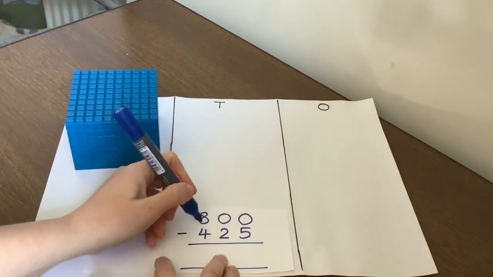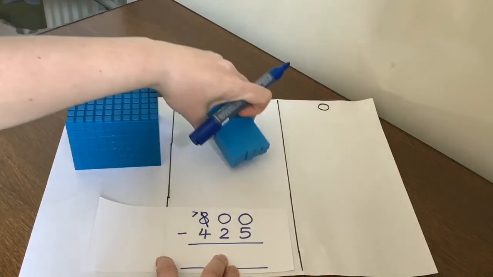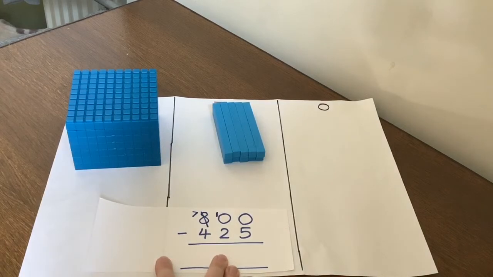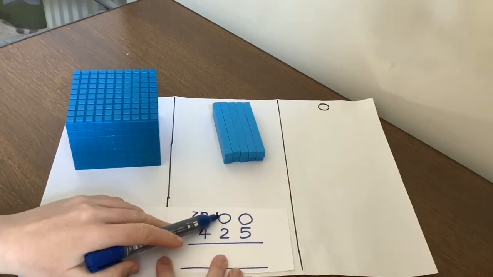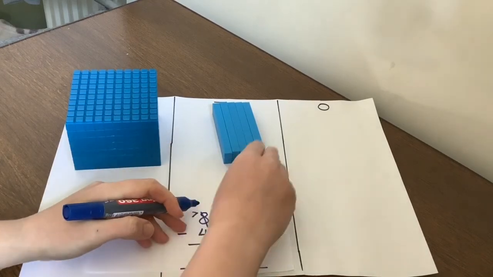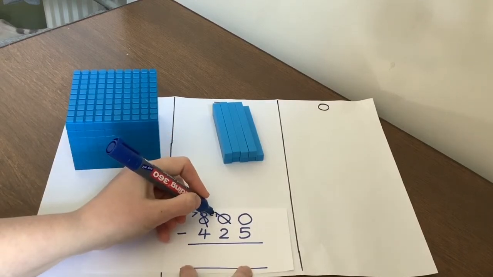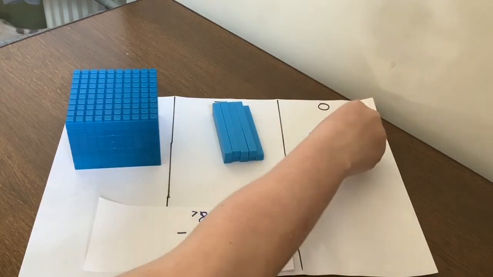So that's going to leave me with 700. I'm then going to regroup that into 10 tens. There's my 10 tens. And now this time, when I have more on the floor, I can go next door to get some more. So instead of 10 tens, I'm going to regroup one of those tens into ones. I left myself enough room this time. And there are my 10 ones. Oh, just about to pop those all on.